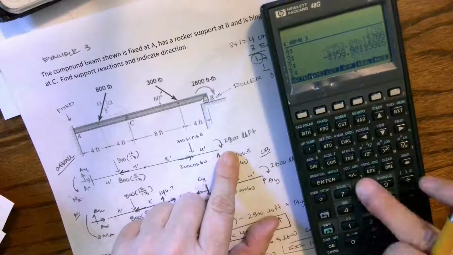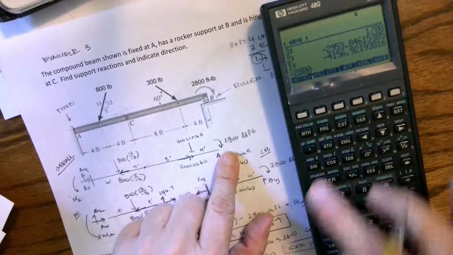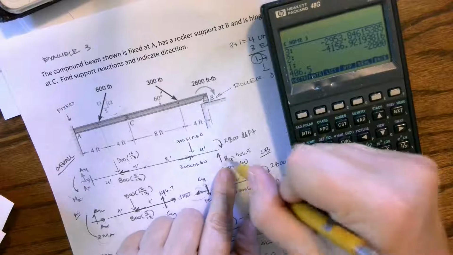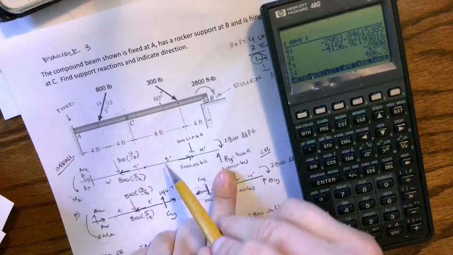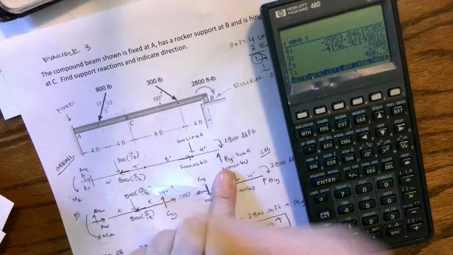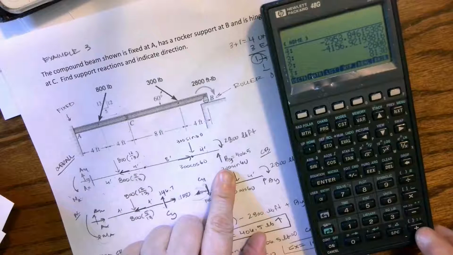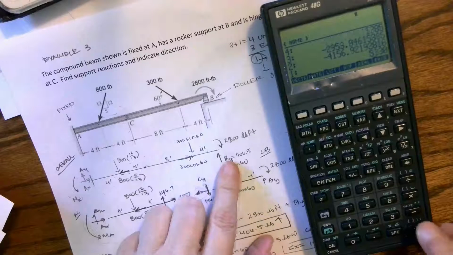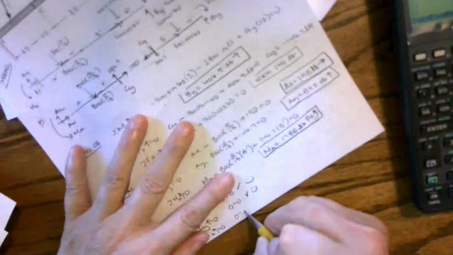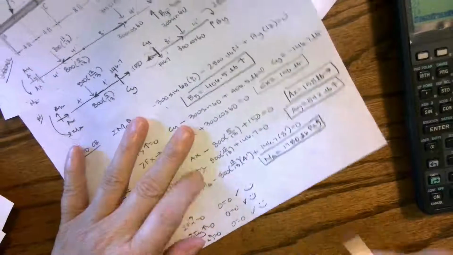I have a 2800 applied over here, which is negative, and then I have 406.5, which is BY, times 20. Okay, and I'm going to add, add, add, add. Hallelujah. 0 equals 0. Check mark, smiley face.